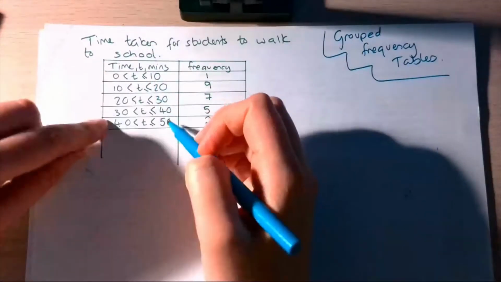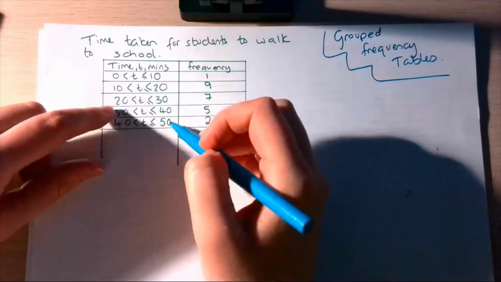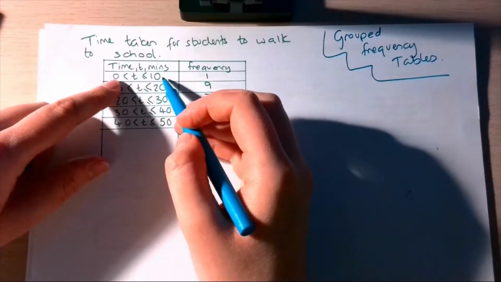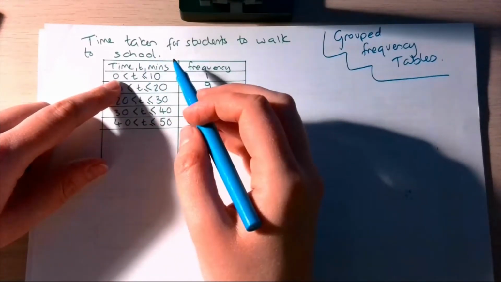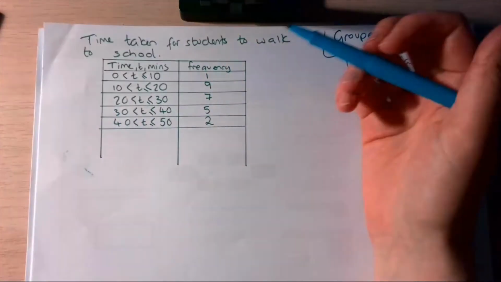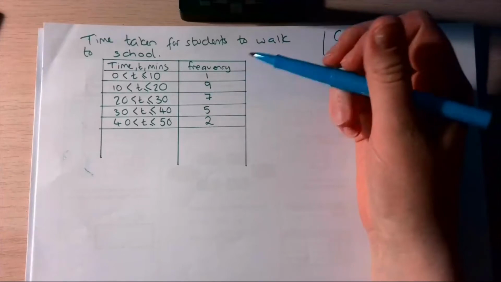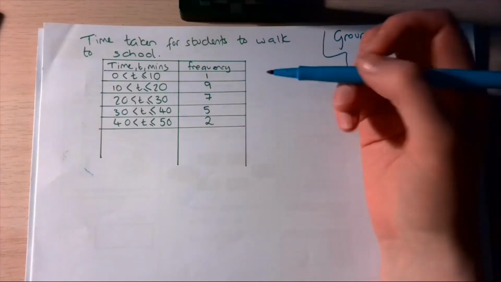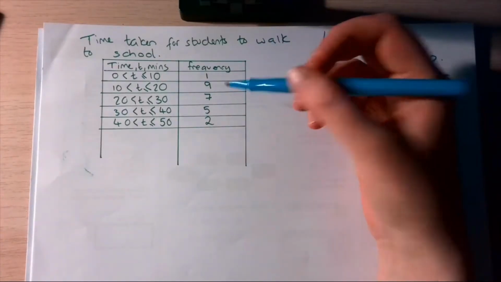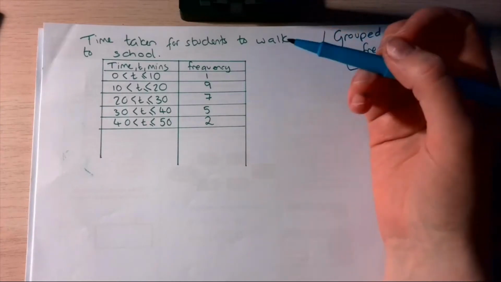the data down this side is in little groups. So this is time taken for students to walk to school. Now if you imagine, say we asked, for example 20 students, how long it took them to walk to school, we'd probably get 20 completely unique answers. Okay, it might be 9 minutes, 11 minutes, 12.5 minutes.